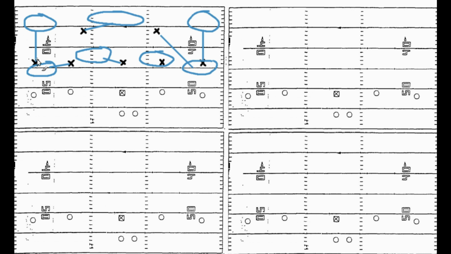Generally, cover 3 is a bit weaker against the pass. It's not generally a defense we want to run in a 3rd and long situation, but there are some teams that just have such good personnel, like Richard Sherman, that they're 100% comfortable doing it, and it's crazy what some teams are actually able to do with cover 3. But in general, cover 3 is a 1st down style defense, cover 2 a 3rd down style defense. So that is cover 3.